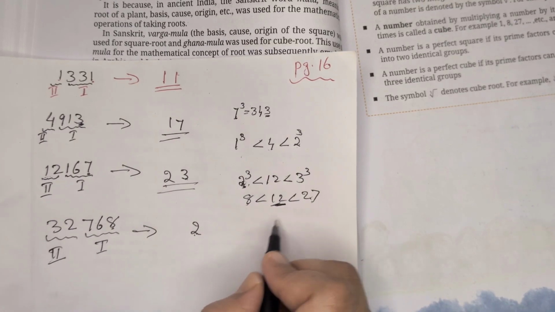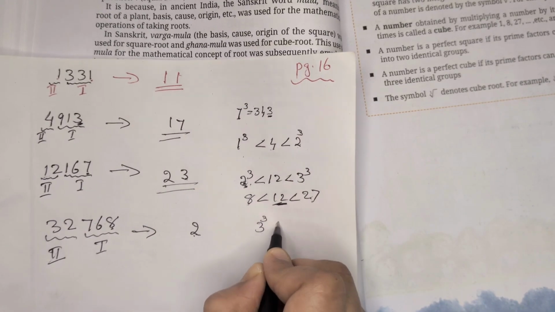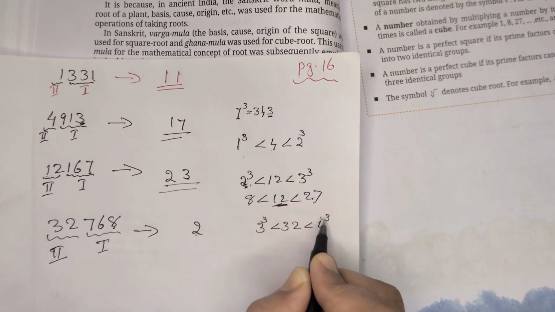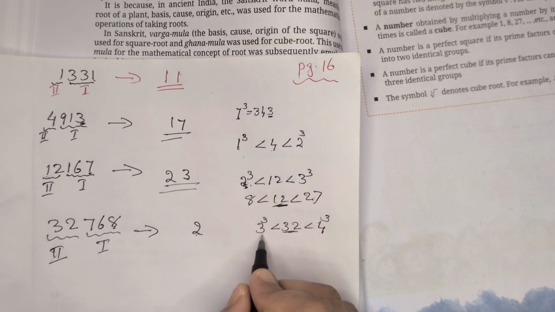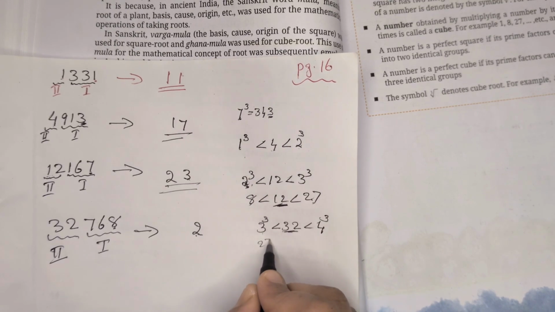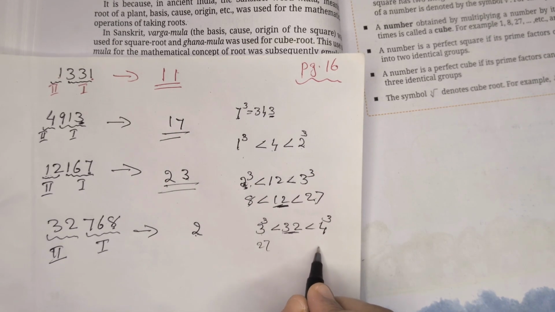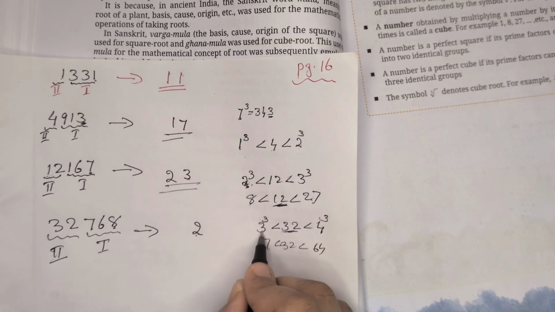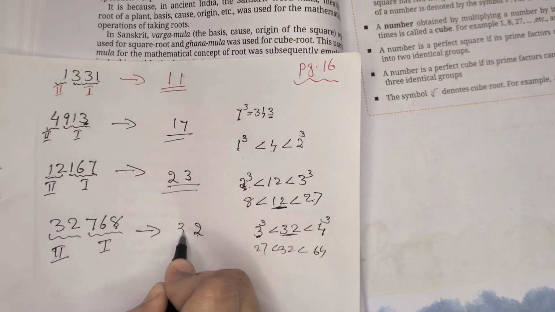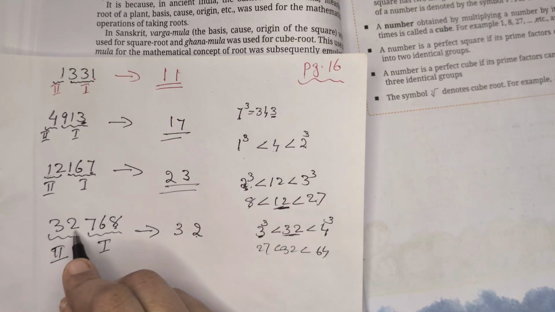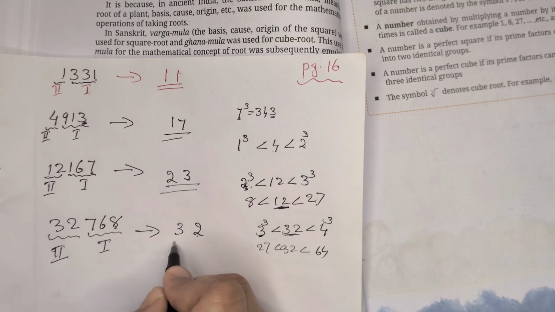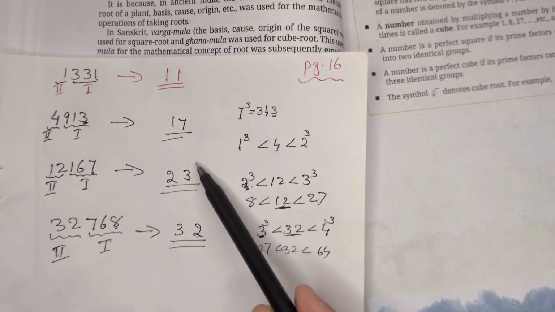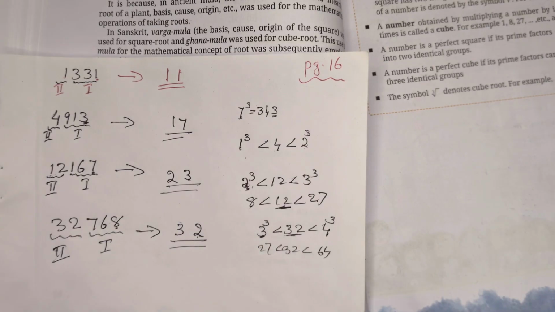Already we know that 3 cube is 27, and 32 is coming in between 3 cube and 4 cube. 3 cube is 27, 4 cube is 4 into 4, 16 into 4, 64. So 32 comes in between that. Take the lowest number 3, so that it will come in tens place. So cube root of 32,768 is equal to 32. So we got the answer. The first one is 11, then 17, 23, 32.